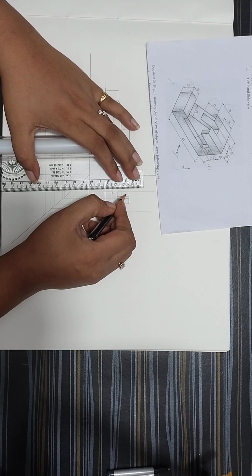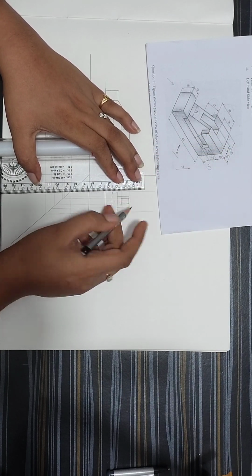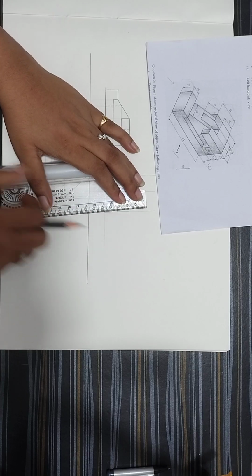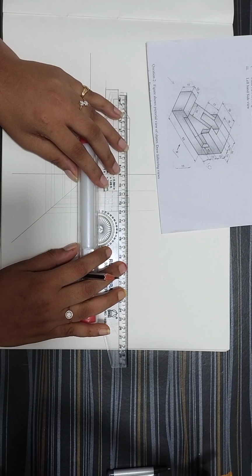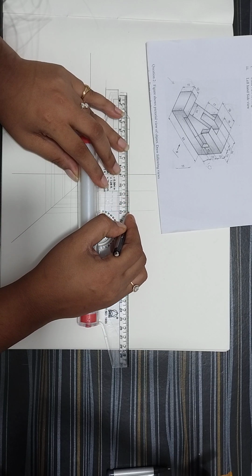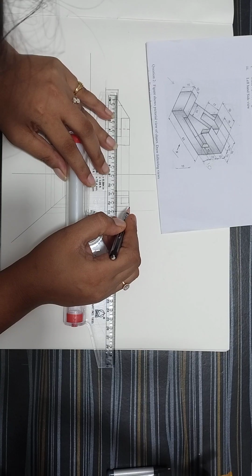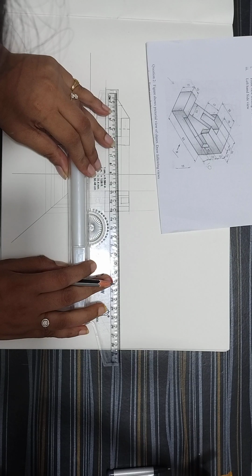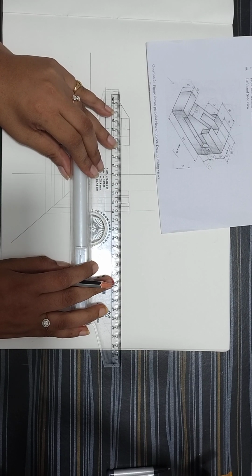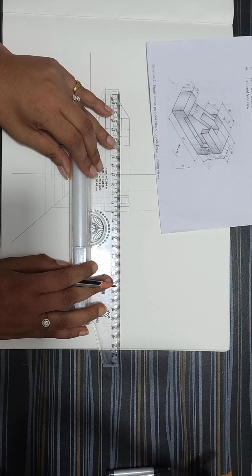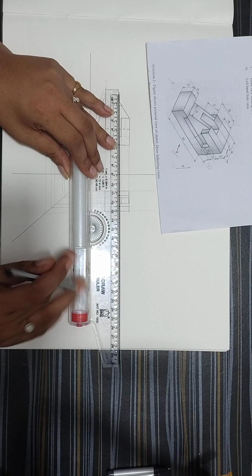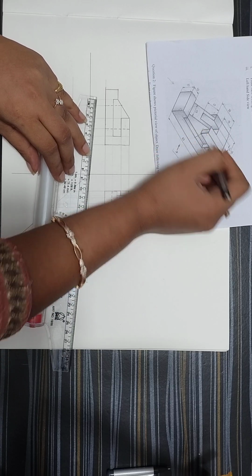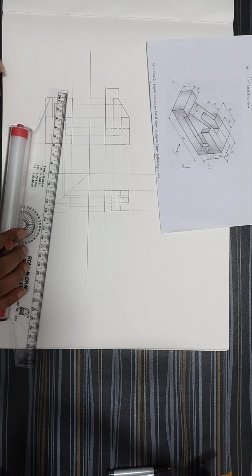And this rectangle we can see. And this line is visible below this rectangle will be seen. So this is our left hand side view.